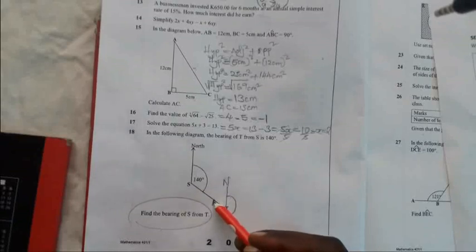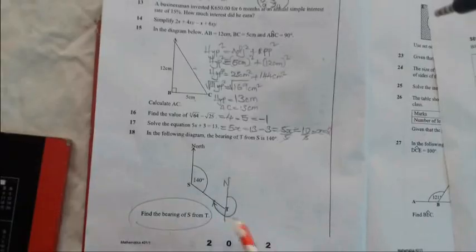Now we know that this line and this line are parallel lines, and this line ST is a transversal. To find the bearing of this, we can use two methods.